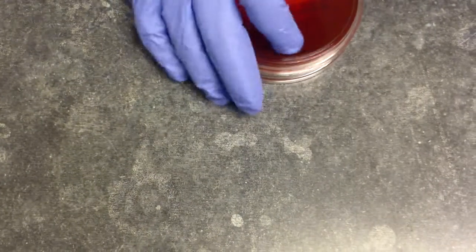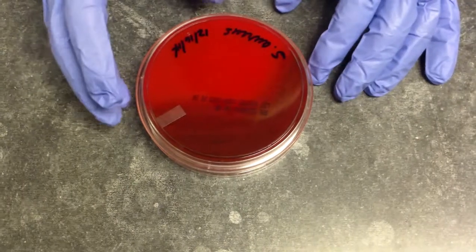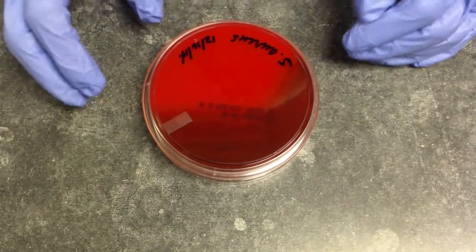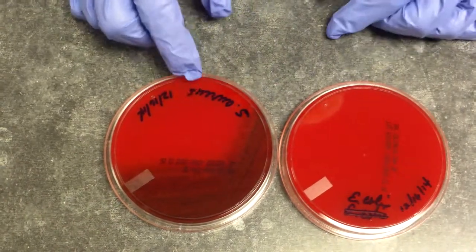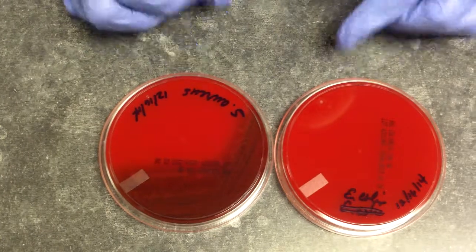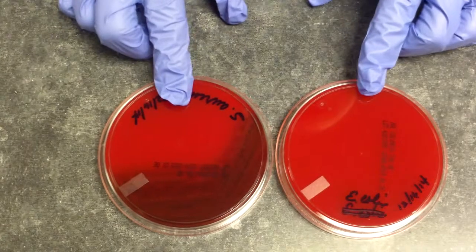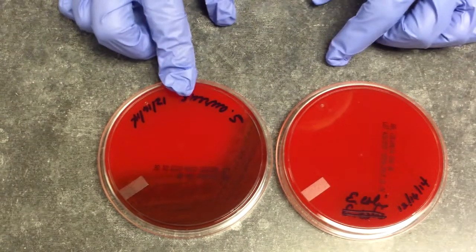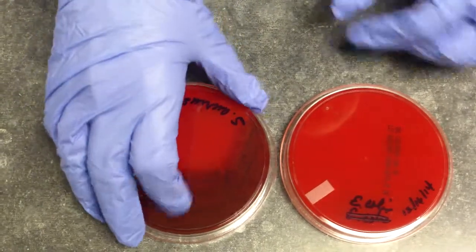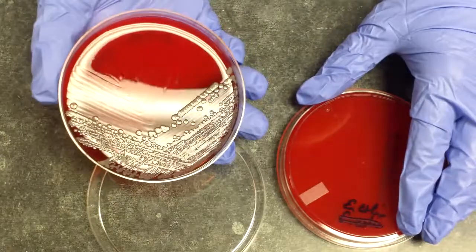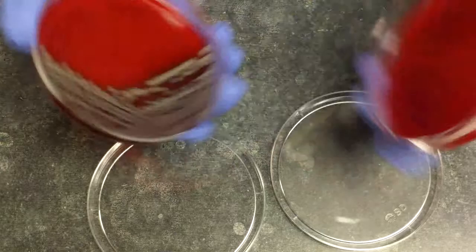Next, we have selective medium, which supports the growth of one type of organism and inhibits another type of organism. These mediums have antibiotics or dyes or alcohols in them to inhibit the growth of certain organisms. So we have a Columbia CNA agar, which has colistin and nalidixic acid incorporated, and this will allow our gram-positive organisms to grow, but will inhibit the gram-negative organisms.